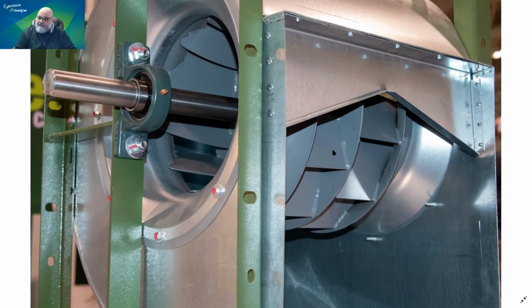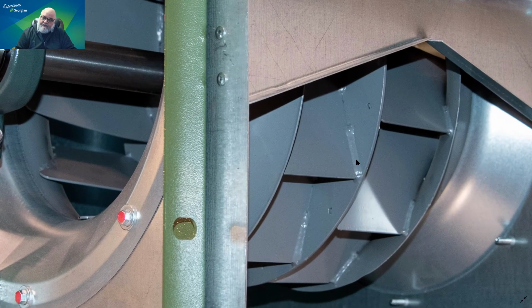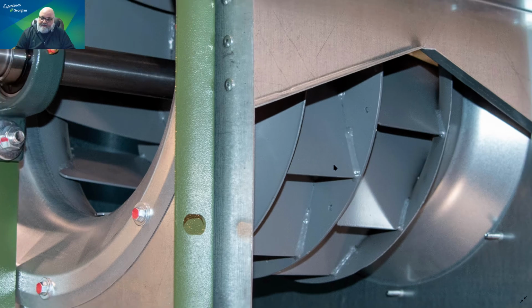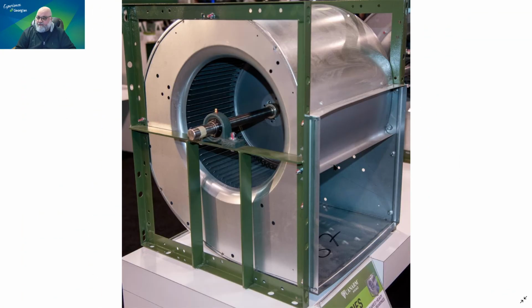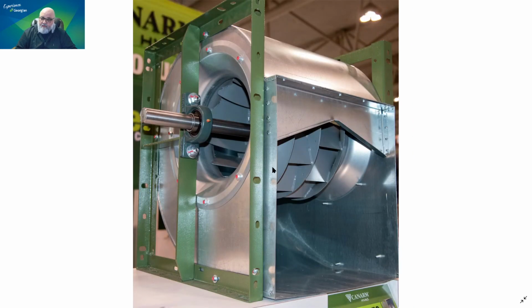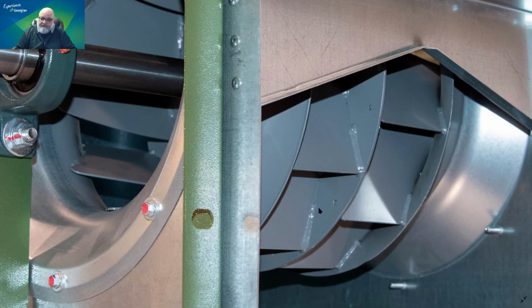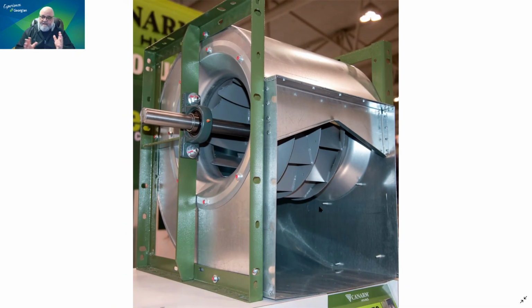I was saying that the backward curve blades are heavier and they need to run twice the speed of the forward curve fan to move the same CFM. They are also more expensive. If you see the welds here, it tells you that they are more expensive to make than the forward curve. So why would you make a fan that is more expensive to make, more expensive to install, and requires more energy to run because of the double the speed?